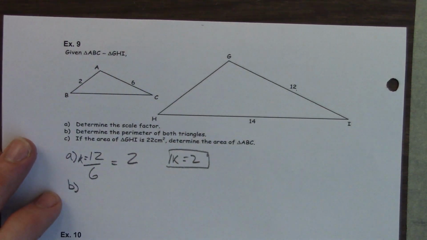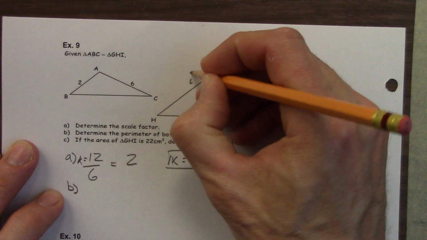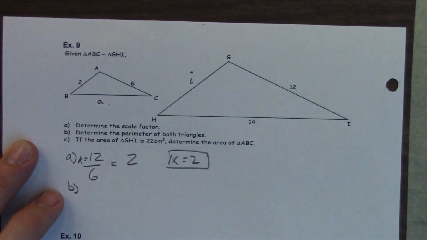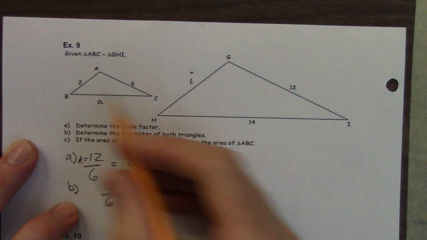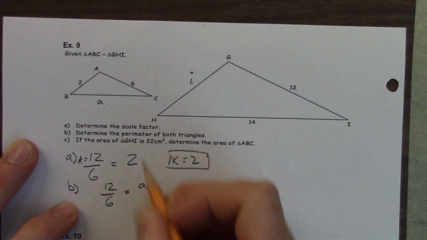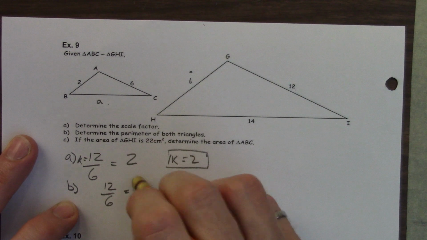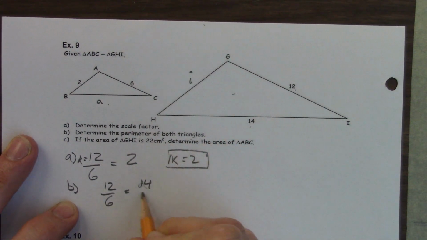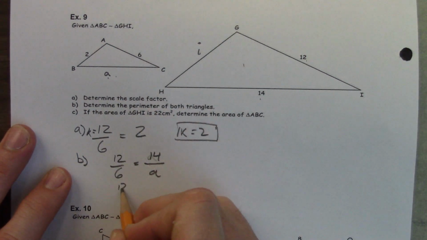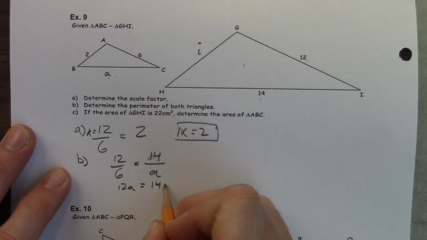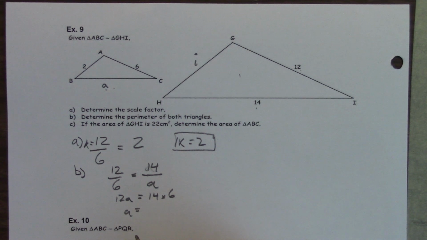B, determine the perimeter of both triangles. So we need all side lengths to get the perimeter. So let's try to get I over here, and let's try to get A over here. All we do then is find a ratio that we know. So we can say 12 over 6, and then put in one of the unknowns. Let's start with A. The larger triangle first: 14 over A. So we cross multiply, we get 12A is equal to 14 times 6. A is 14 times 6 divided by 12.